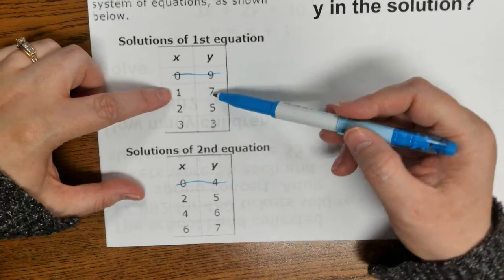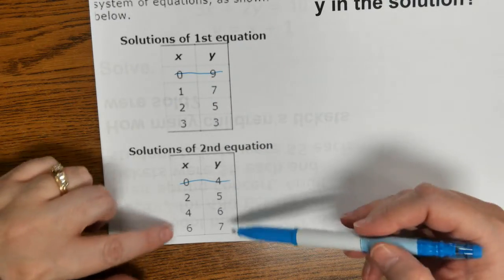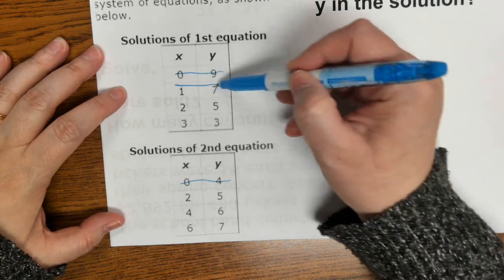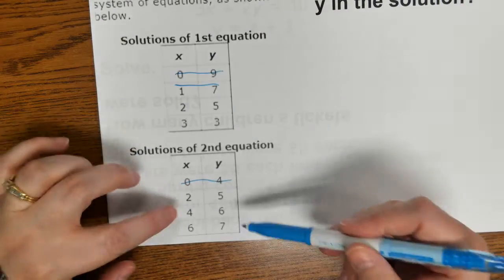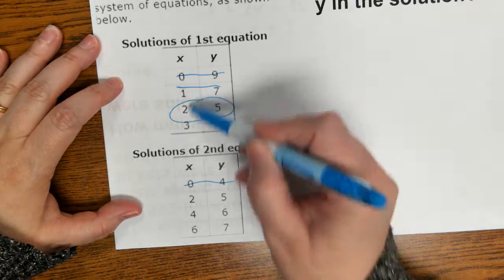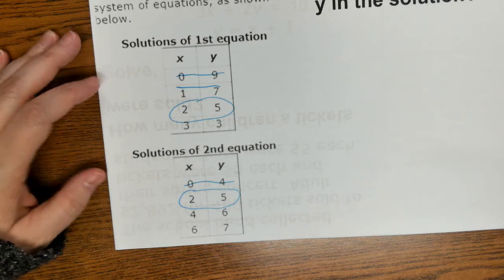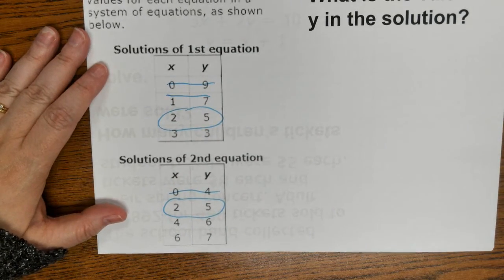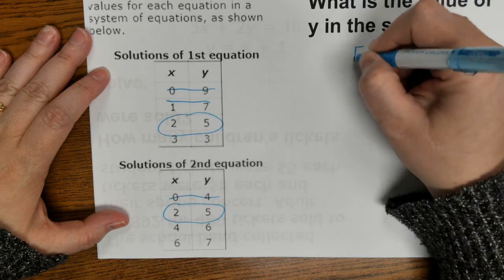If you look at 1 here, it gives you 7. There is no 1 here, so can 1 be where they're equal? Okay, if you look at 2 here, it gives you 5. 2 gives you 5 here. Are those equal? So this is the solution. Which one of those numbers is the y value? 5. So 5 is the answer.